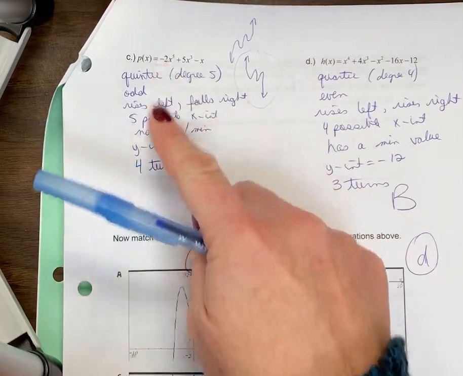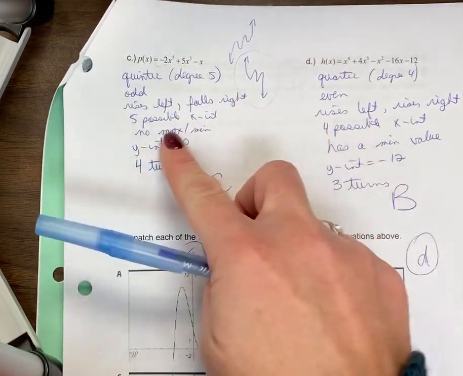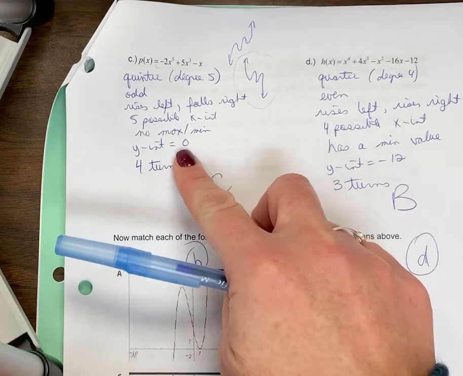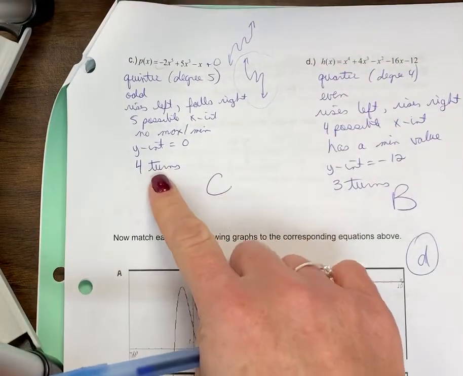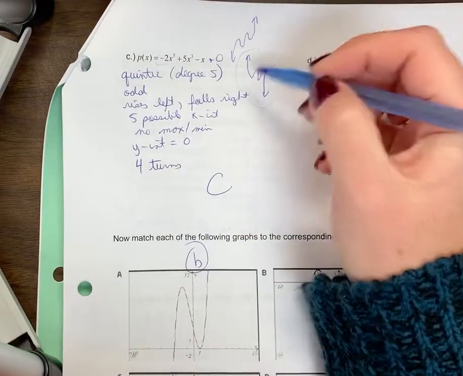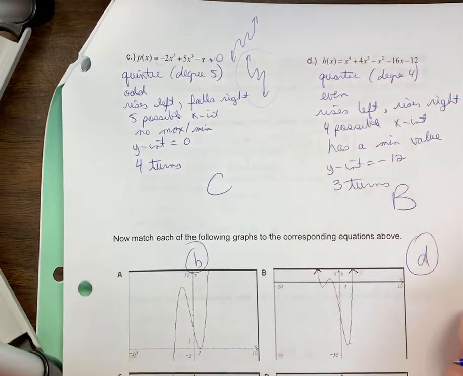So this is going to be rises left, falls right. Can have up to 5 x-intercepts. Because it's odd behavior, you're going to have no max or min. The y-intercept, you don't see a number here, but really it's +0. And it could have 4 turns. So you can even see here I did 1, 2, 3, 4 turns to mimic that.